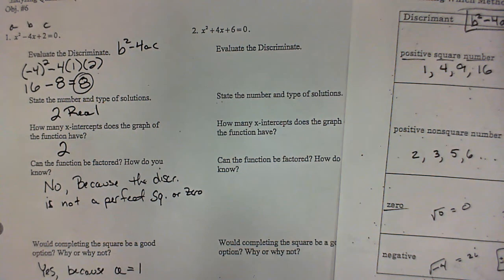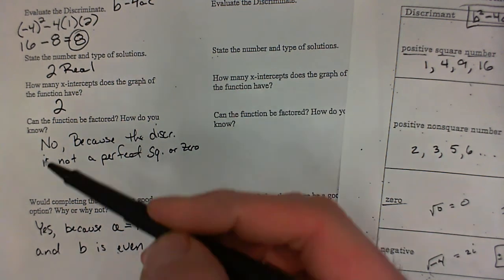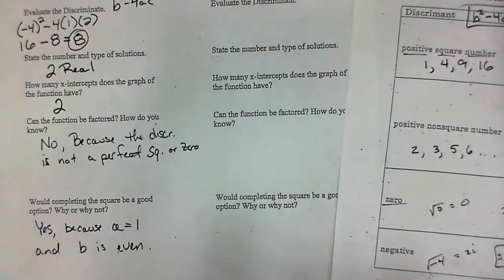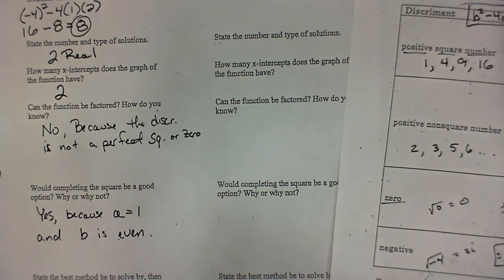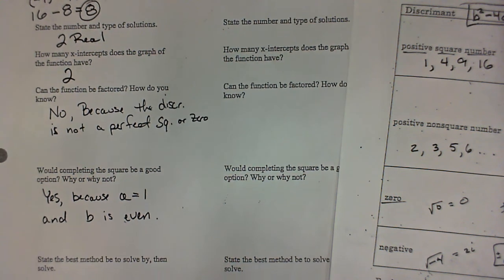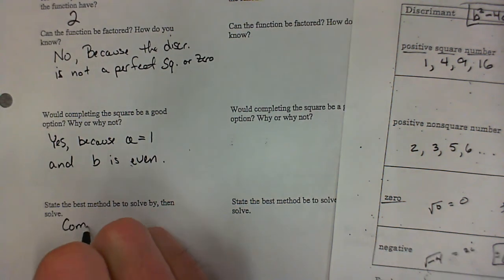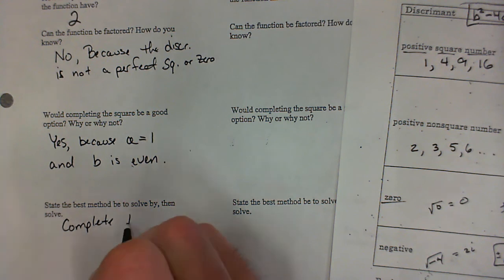Okay? So what's the best method? Well, the best method would be factoring, but it doesn't factor. Since completing the square works, we should use that. I try to avoid the quadratic formula as much as possible because of all the possible arithmetic mistakes you could have. Okay? So the best method here should be to complete the square.